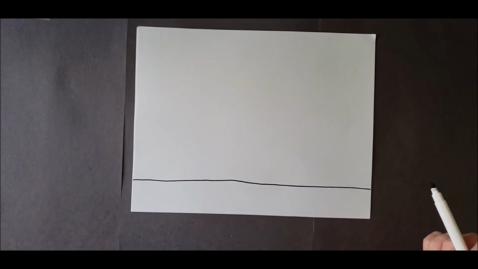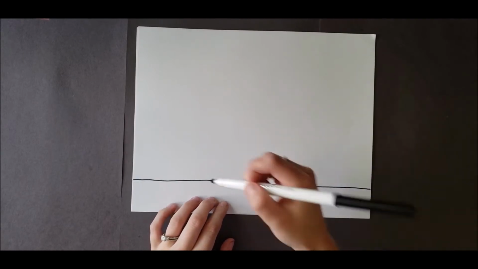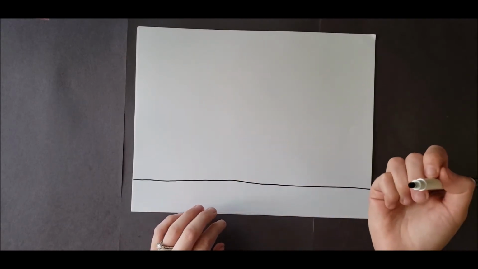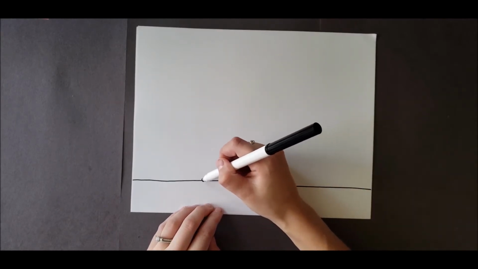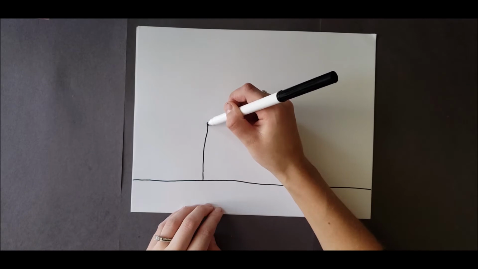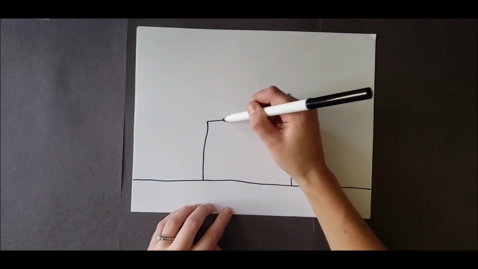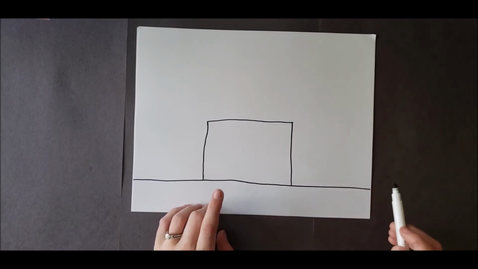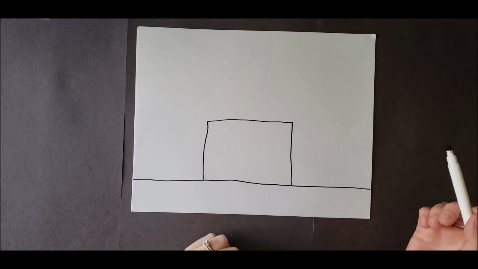Once you have that done, what we're going to do next is talk about using rectangles. If you want to watch me first so you know how big to make your rectangle, that would be great. A rectangle is kind of like a square. It has 2 short sides and 2 long sides. This is going to be like the main hall of our castle, or the main wall.